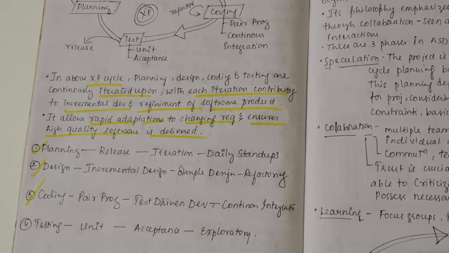Then we have test driven development. In this, developers write automation tests before implementing new functionality, so that we can check whether the code meets the requirements and remains proper after testing or not.